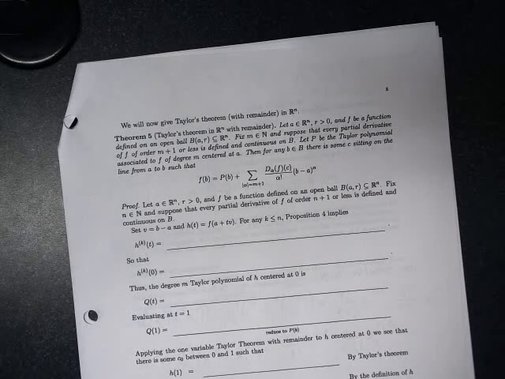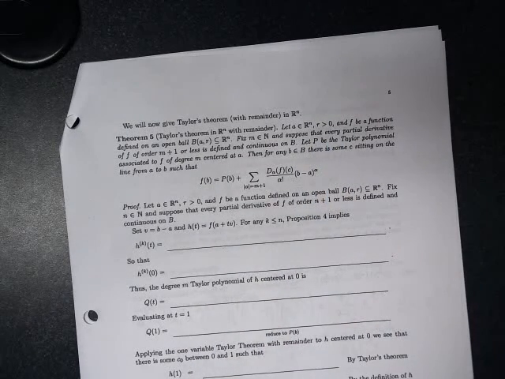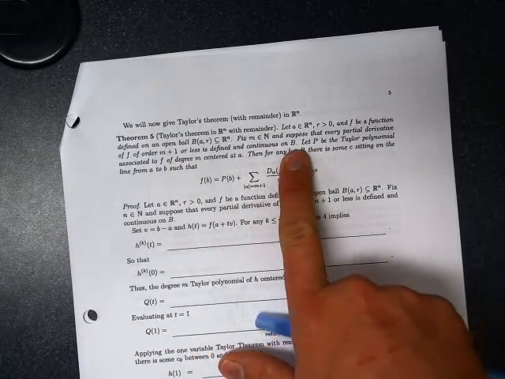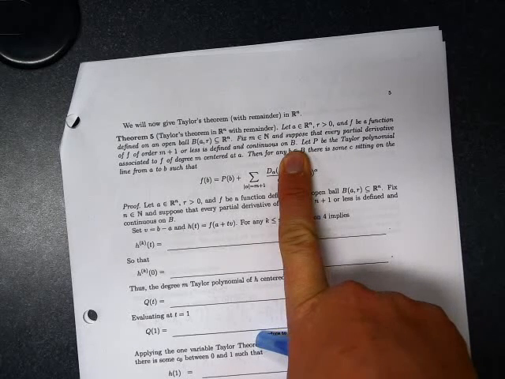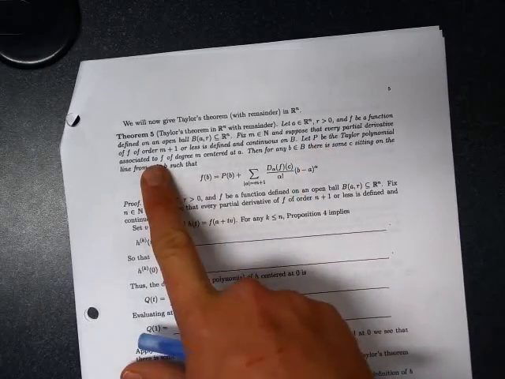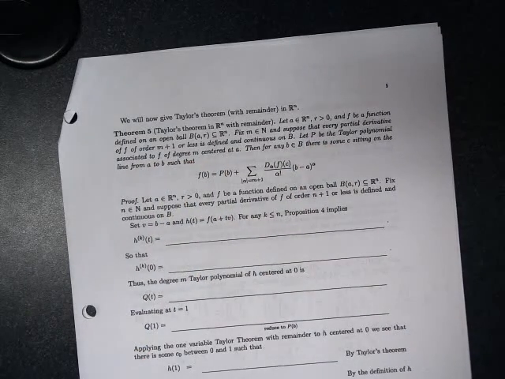Let's fix some m, that's how many derivatives I'm going to want to take. And suppose that every partial derivative of f of order m plus 1 or less is defined and continuous on B. That's quite a lot of derivatives that need to be defined, but most functions that you'll write down will probably be infinitely differentiable anyway. I need all the derivatives to be continuous so I can use Clairaut's theorem. Let P be the Taylor polynomial of f of degree m centered at A, the thing that was written on the previous page.